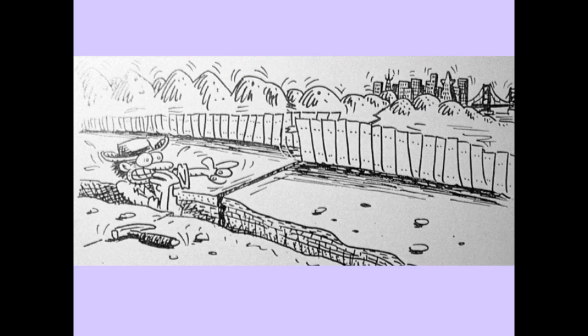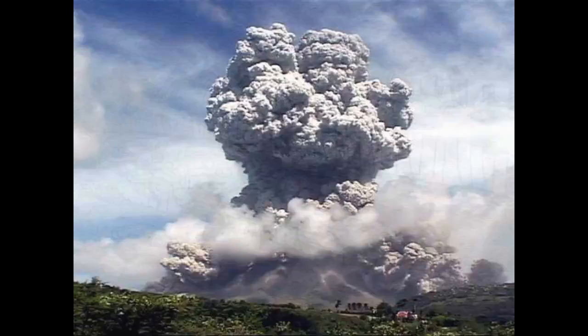Geology could be hazardous to your health. Earthquakes cause extensive property damage. Volcanic eruptions are common around plate boundaries. Major eruptions can have global effects.